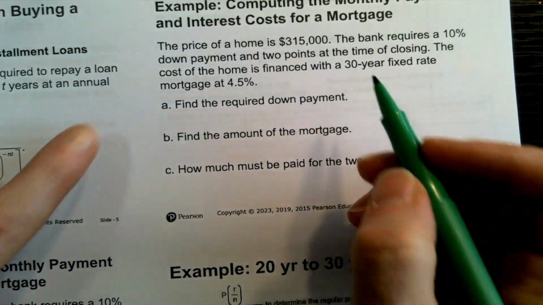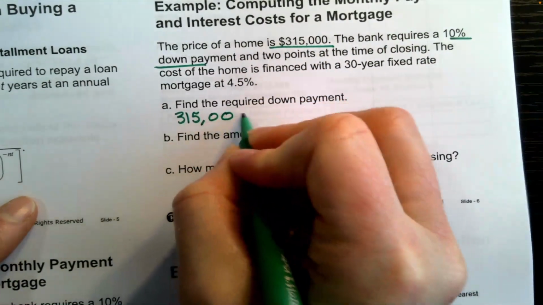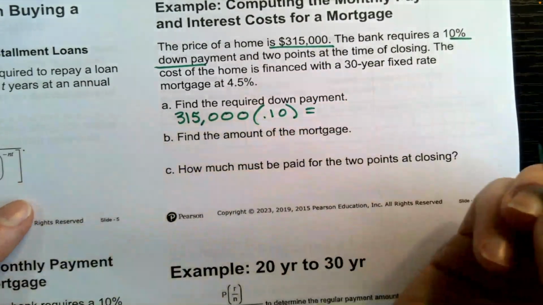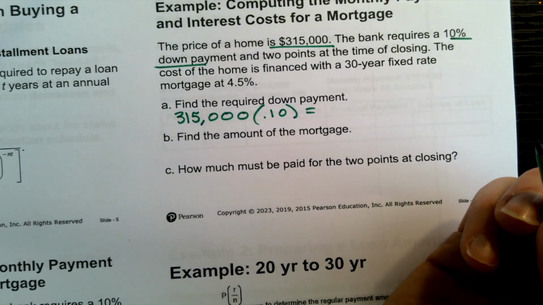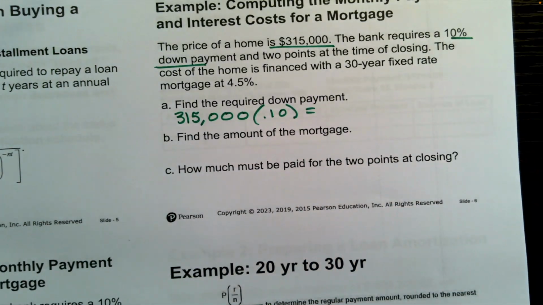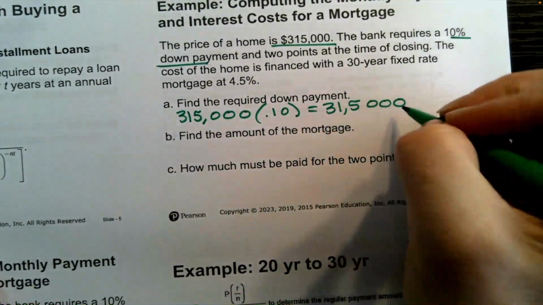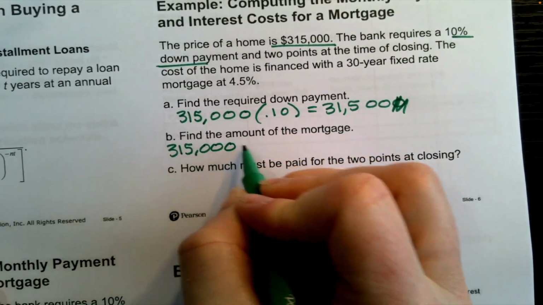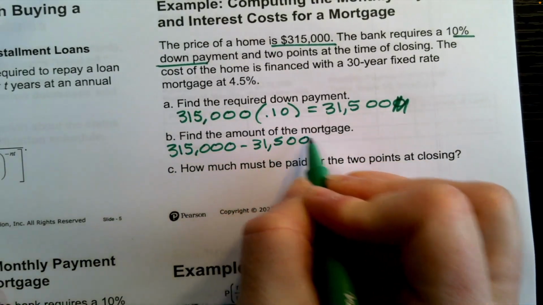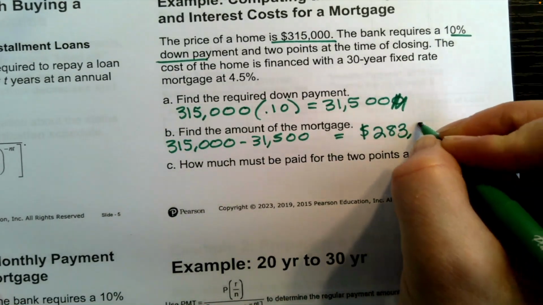So let's figure out the down payment. So it says 10% down. So we want to do the cost of the home times 10%. If you think about it, you're really just moving the decimal over. So it's 31,500 would be 10%. So your mortgage would be the amount of the loan minus your down payment, which is 283,500.